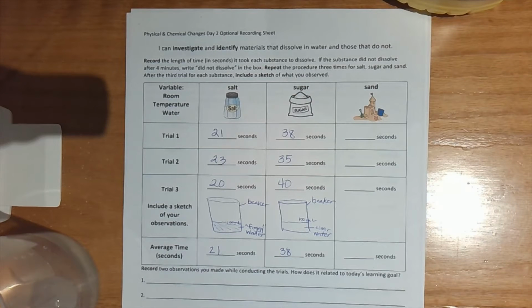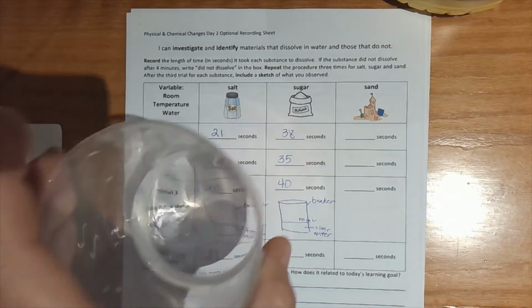Okay, scientists, I did my other 2 trials for sugar. I got 35 seconds and then 40 seconds. I did my sketch. Something that I noticed is the water with the dissolved sugar was pretty clear. It wasn't as cloudy or foggy as it was with the salt. But they both did dissolve. The sugar took a little bit longer than the salt, but it did dissolve, and it was dissolved in an average of 38 seconds. So let's do our last one, our sand.